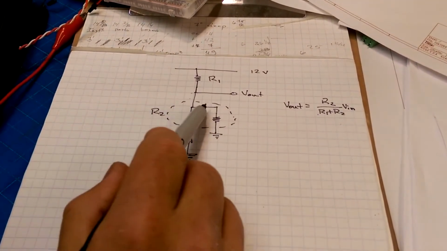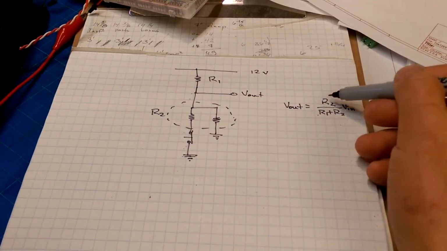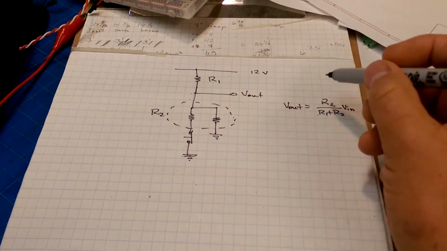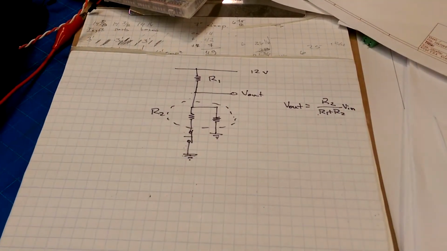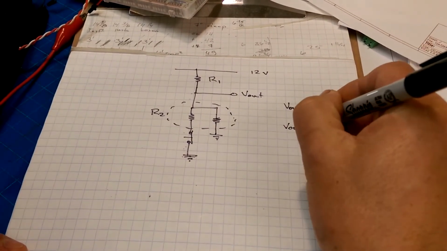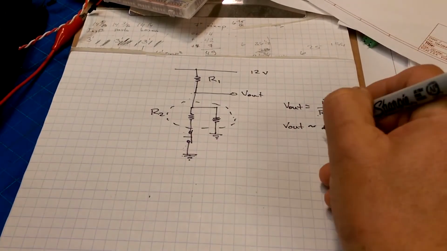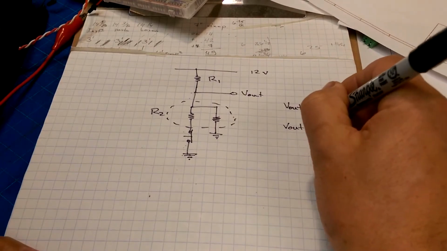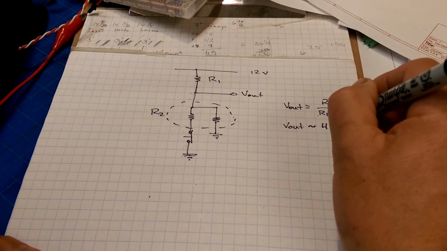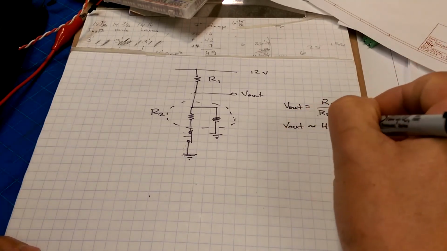So if we call this R2, this combination here, and this R1, V out is going to be R2 over R1 plus R2 times V in. So that's the voltage divider formula. And I want my V out to be approximately, well, 6 volts down from 12 is 6 volts. So to make that safe, let's try and get that to approximately 4 volts or below. So we want V out to be around 4 volts or below.